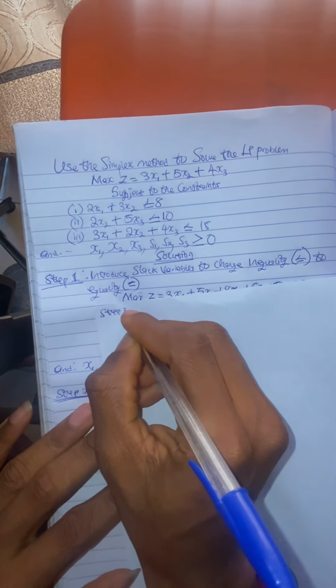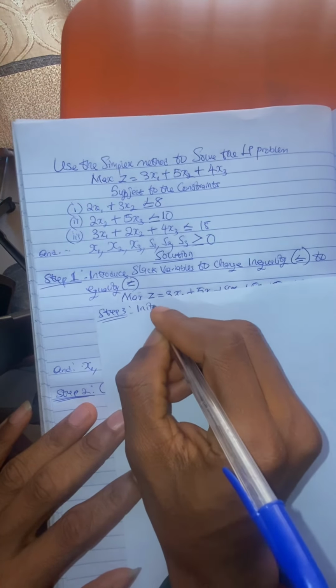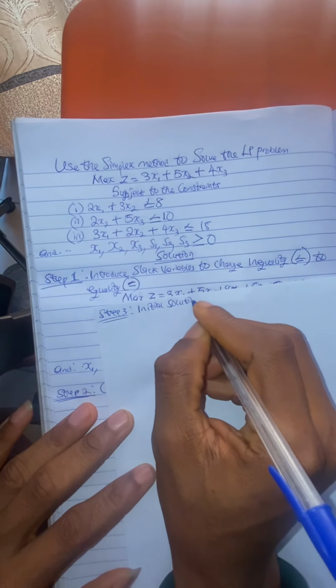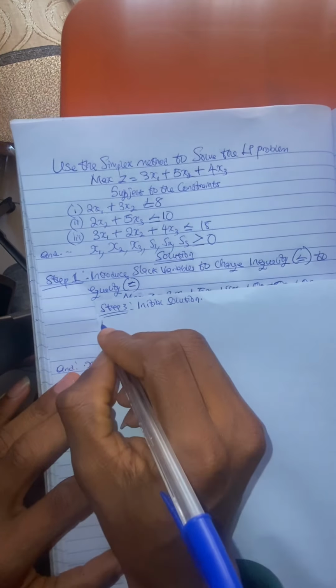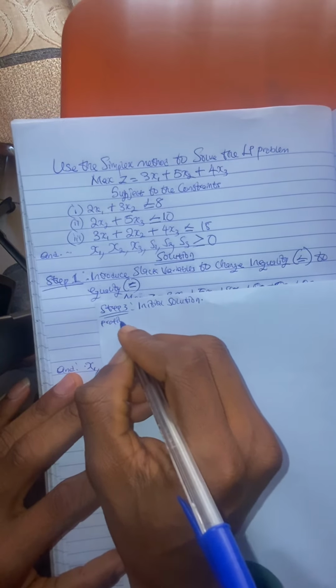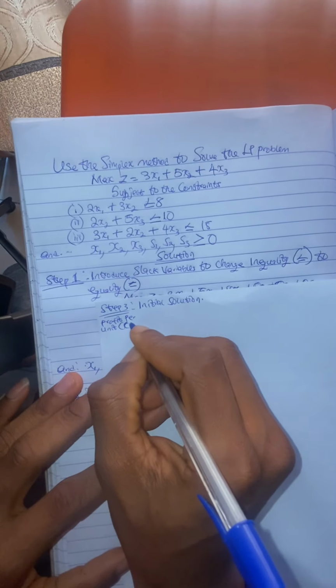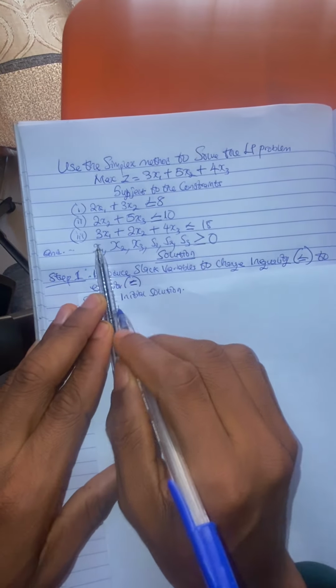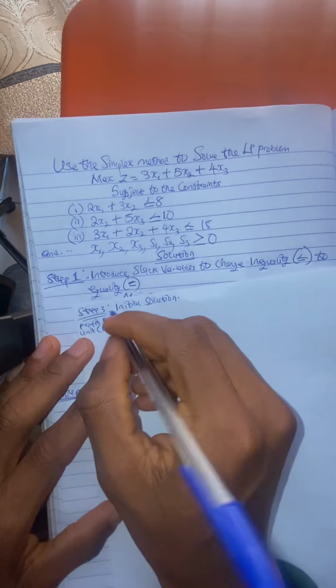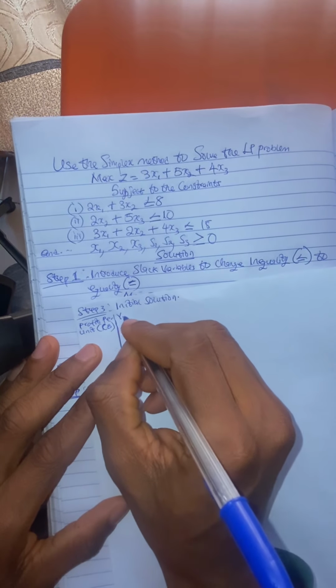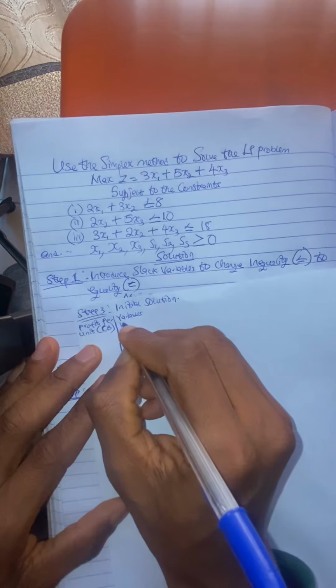So you go to a separate sheet, right? And then you put your step 3 now. Your step 3 will be the initial solution, right? Okay. So now you bring your columns and your rows. You write profit per unit, which is CB, right? Draw a line. And then the next one will be variables in basic.